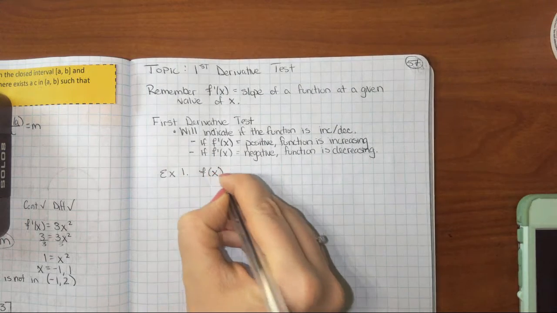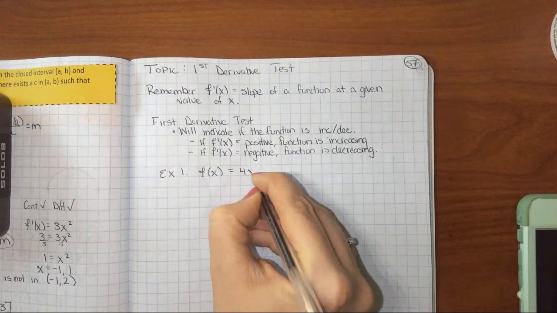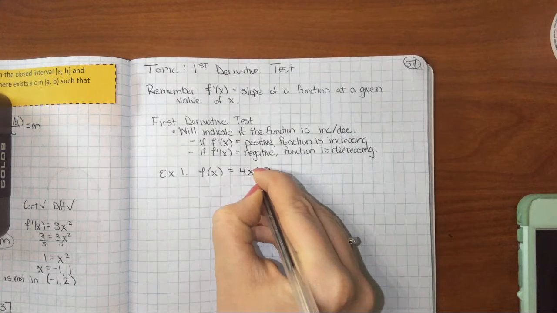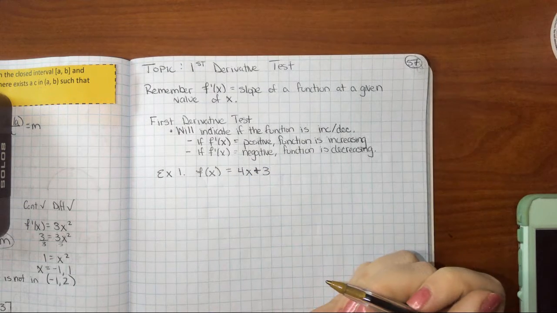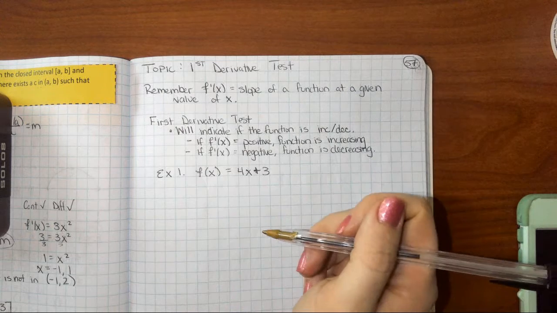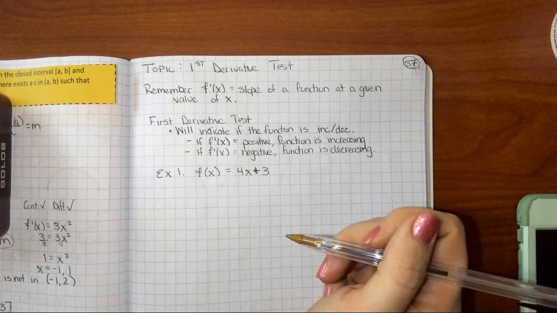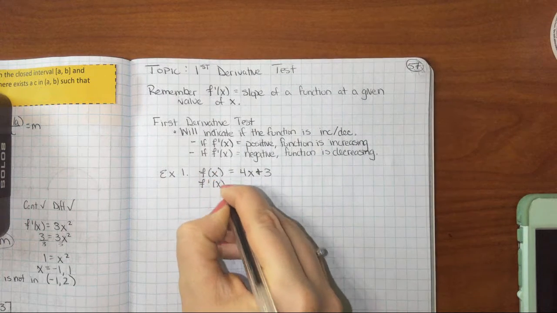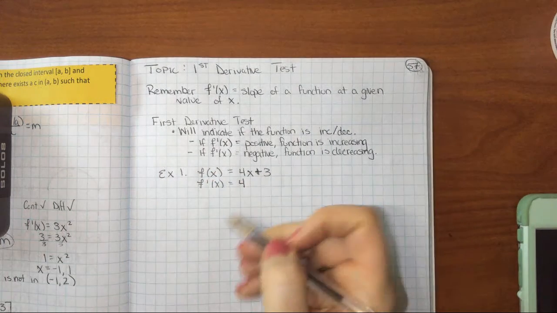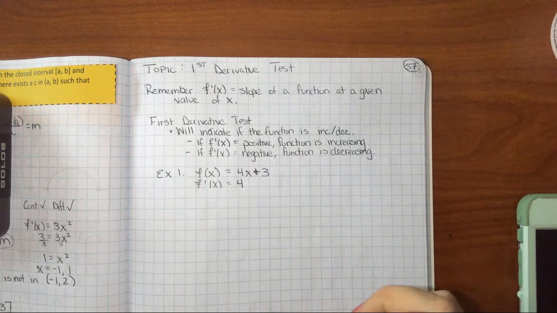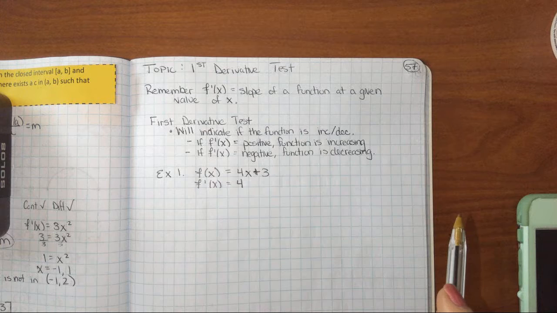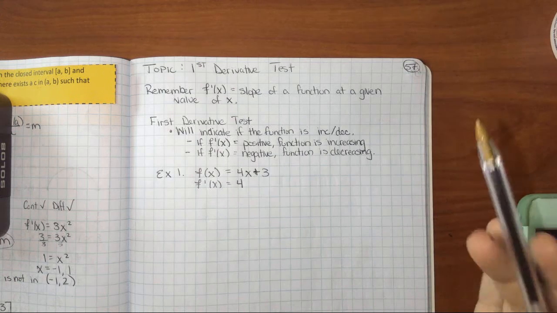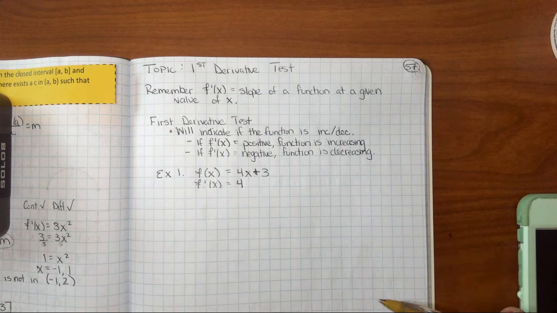Example 1. Let's just take it easy. So f of x is equal to 4x plus 3. You guys are all really familiar with this. What kind of function is this? Linear. We all know it's linear. If we take a derivative, what does that look like? Just looks like 4. And therefore, what do we know about this function? The slope is always going to be 4 and positive, so this function is always increasing.